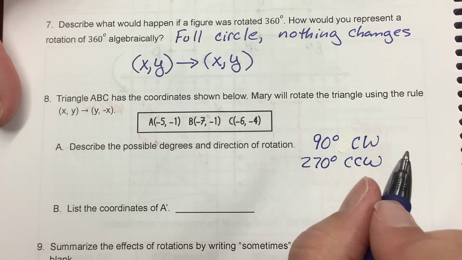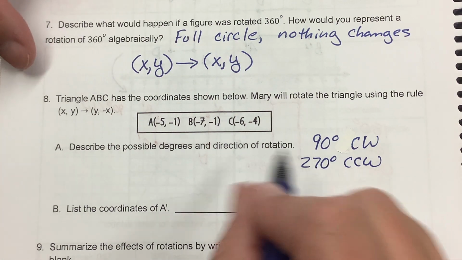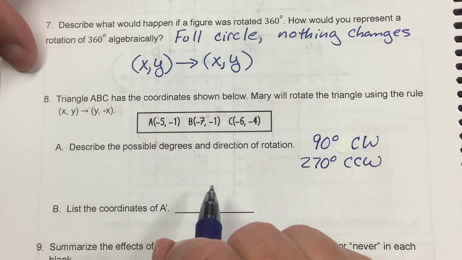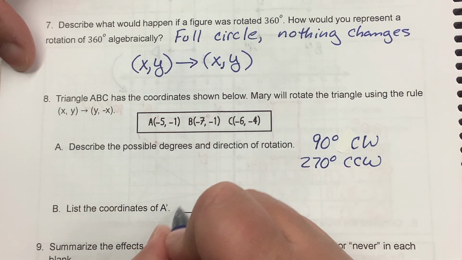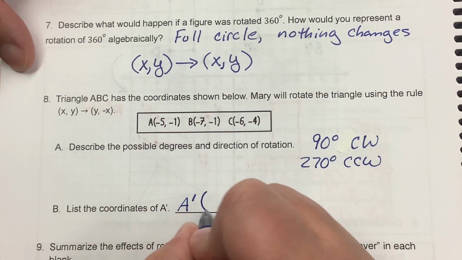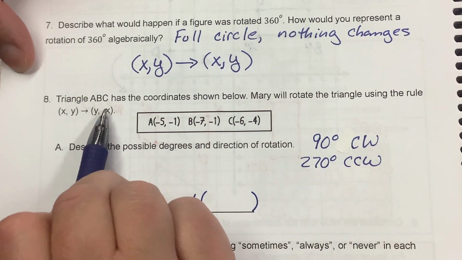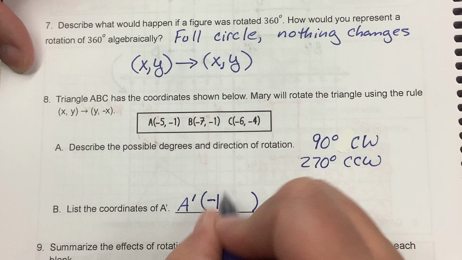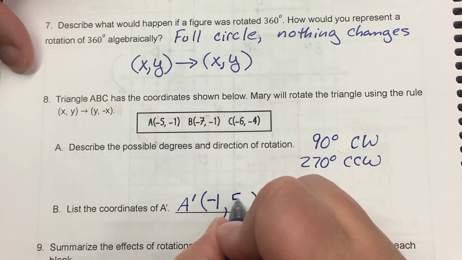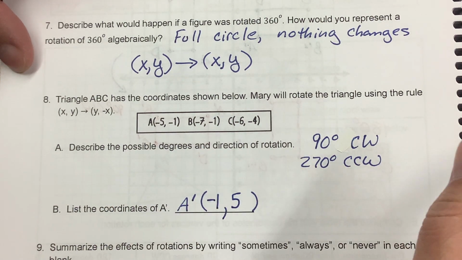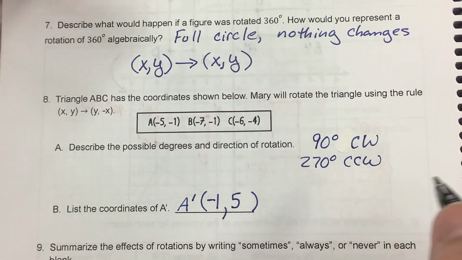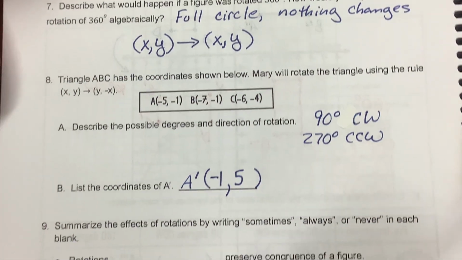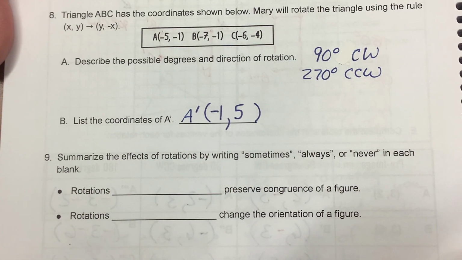Okay, that's what it wanted. List the coordinates for A prime. I'm going to switch them. And I'm going to change the sign of the second number. So, -1, and now -5 becomes +5. If you wanted to do it multiplying by -1, you could, but negate just means change the sign.